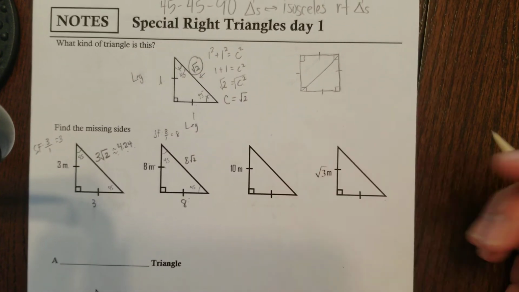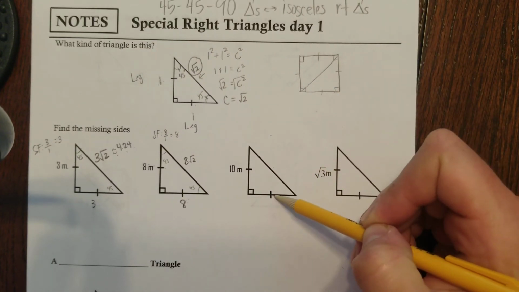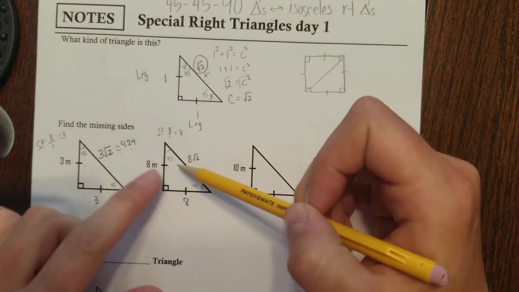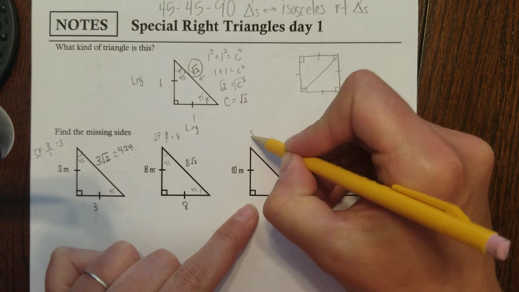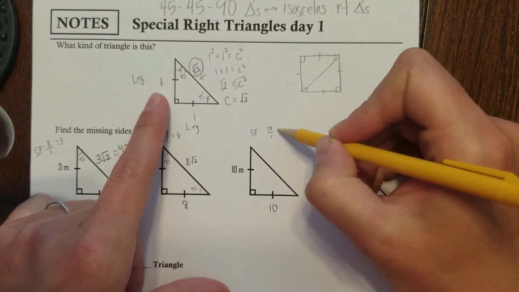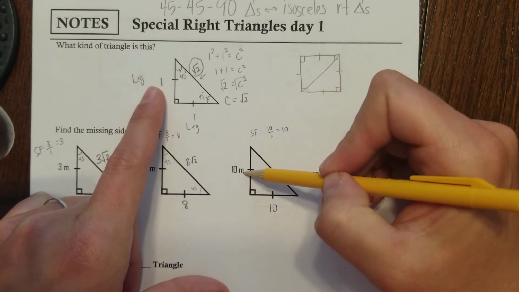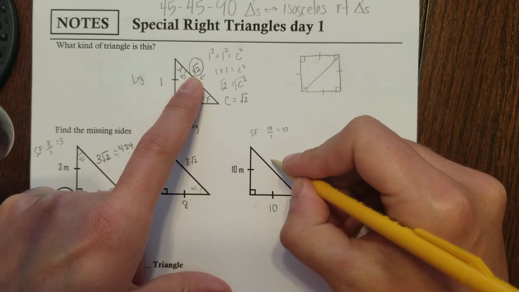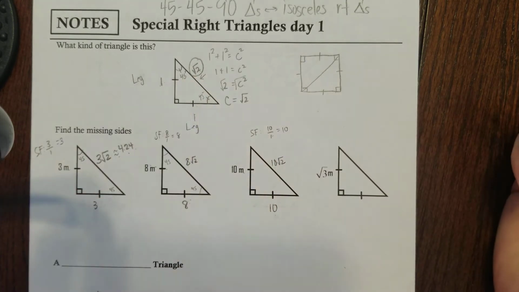All right, so in our next one then, if this side is 10, this would also have to be 10. Now you may have already started to see a pattern here, but if not, that's all right. Our scale factor is going to be 10 divided by 1. So that's going to be 10. So 1 times 10 is 10, 1 times 10 is 10. Square root of 2 times 10 would be 10 square root of 2.